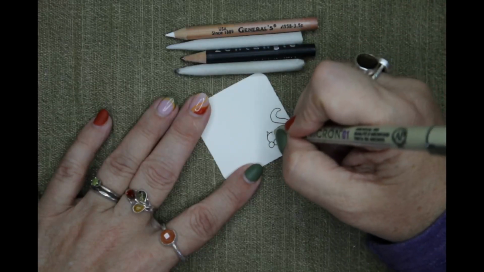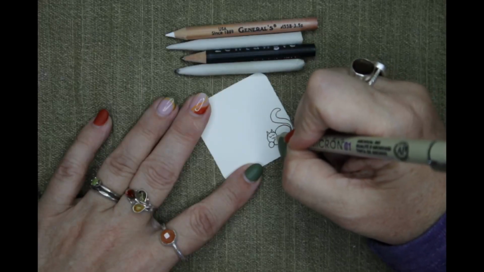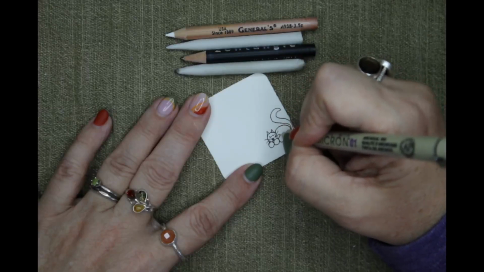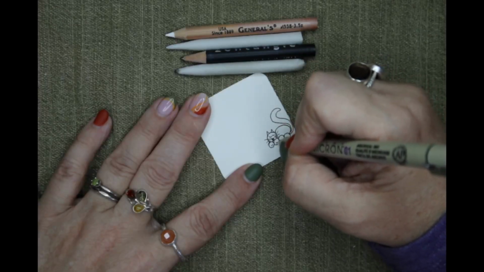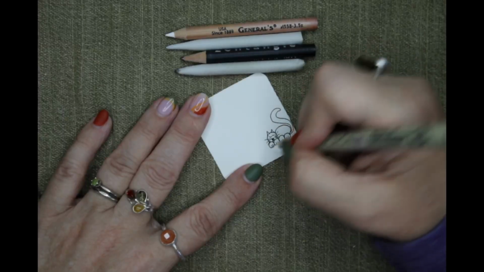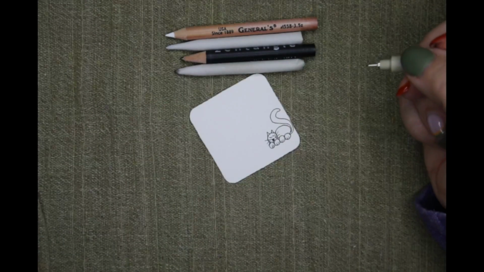Couple of ears, maybe some sleepy eyes, and a nose, some whiskers, and make these look more like paws. So we're starting with a cat, a sleeping cat.